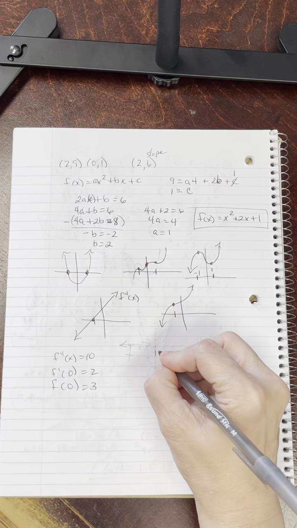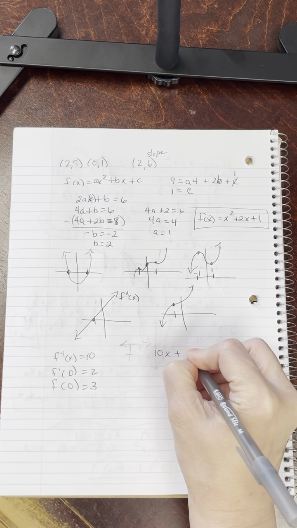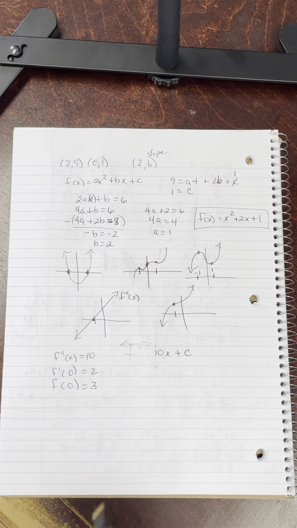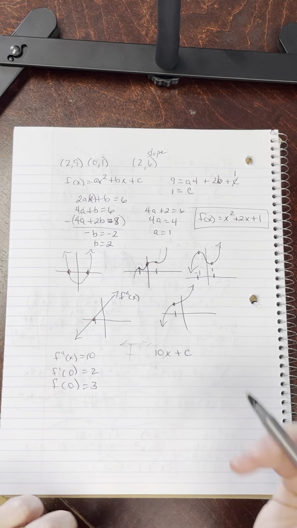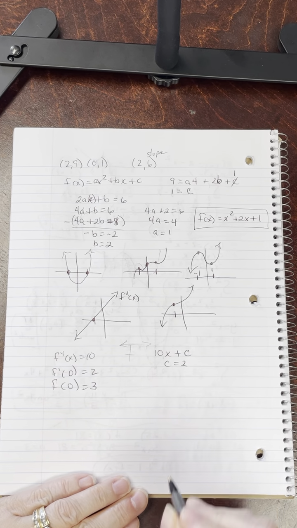So that is creating 10x plus c, because I don't know what other things I might have here. Although it being a straight line, I feel like that would be a 0, but I should not guess that. Then if we plug the 0 into this, we would get that c is a 2. So my instinct was wrong on that.